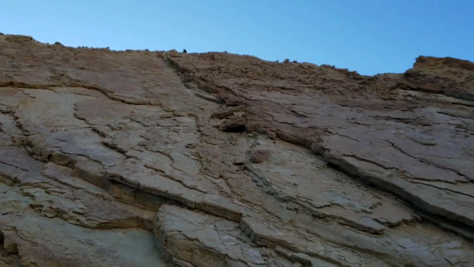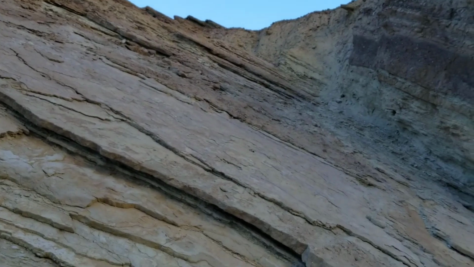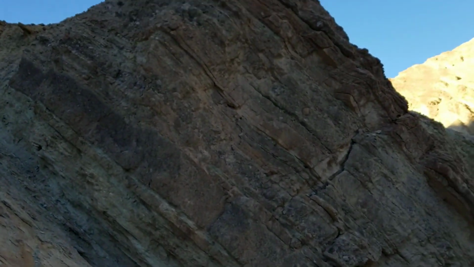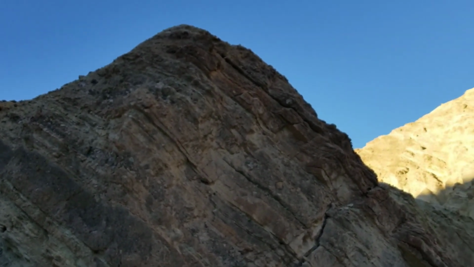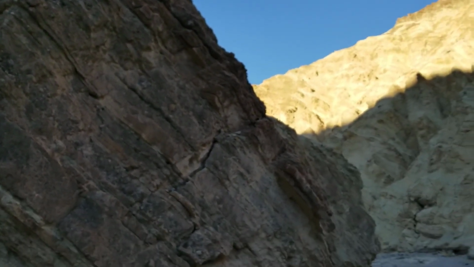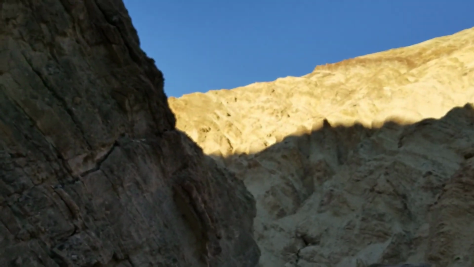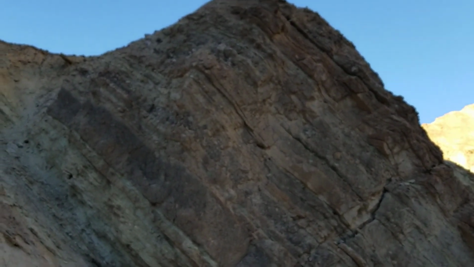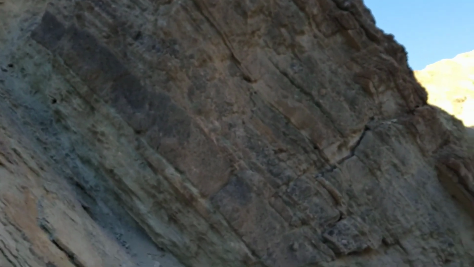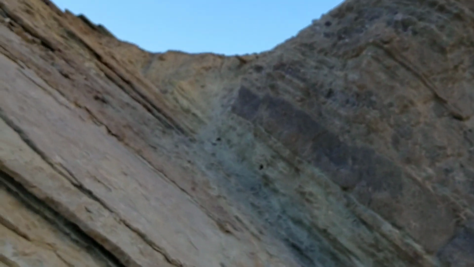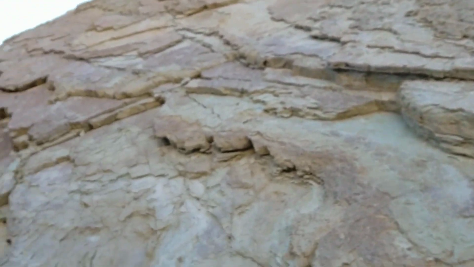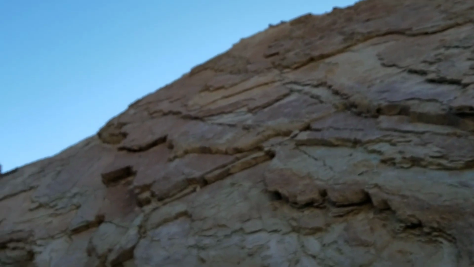Look at these walls. Like slabs that they've just been turned upward. Because the lines that you see ahead were once on the ground. And then this whole area must have shifted upward.